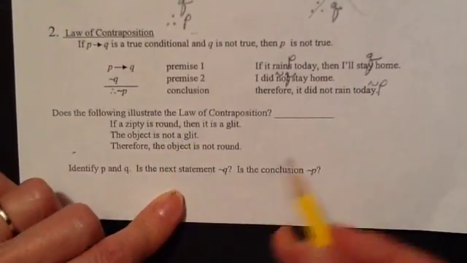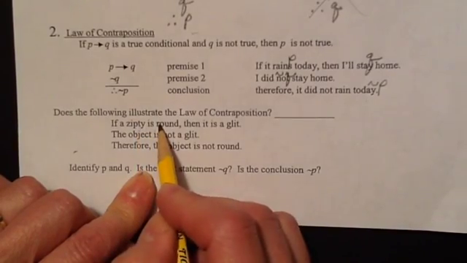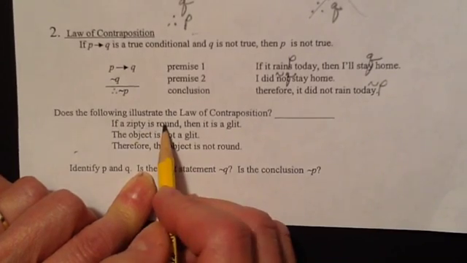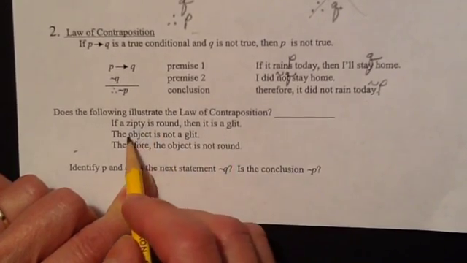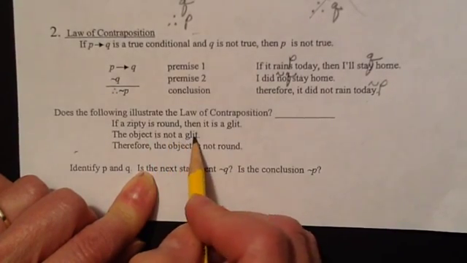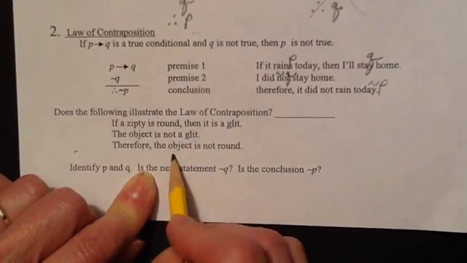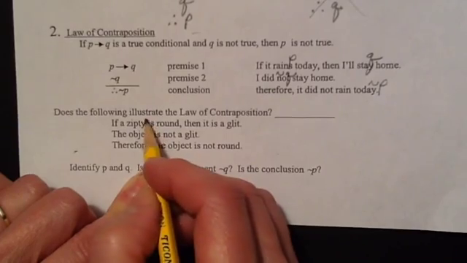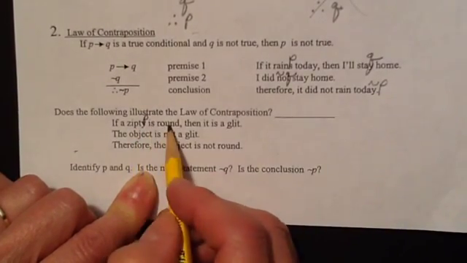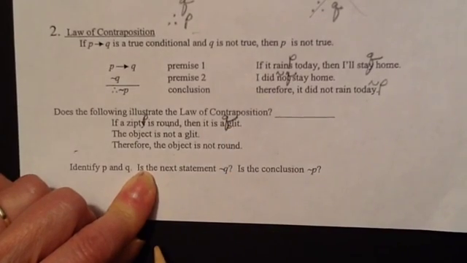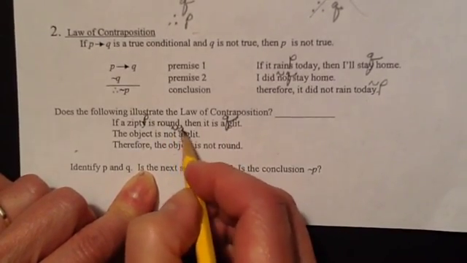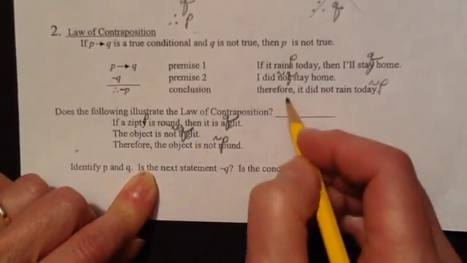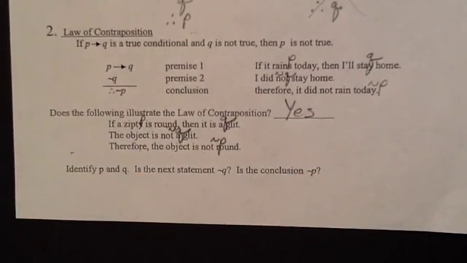All right, let's see if this one says it. If a zippity is round, then it is a glit. So if we have a zippity and it's round, we'll call it a glit. I have an object and it's not a glit. Therefore, the object is not round. Okay, so if a zippity is round, so I have a zippity that's round, then I can call it a glit. But this is not a glit, not Q. Therefore, I can say that it's not P. Yes, this is the law of contraposition.